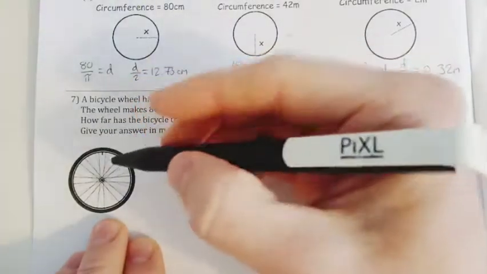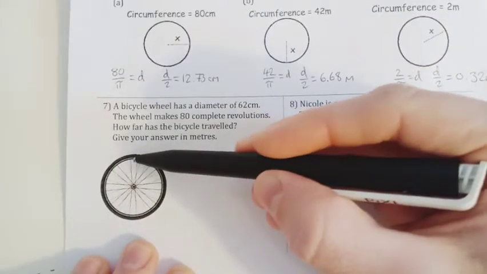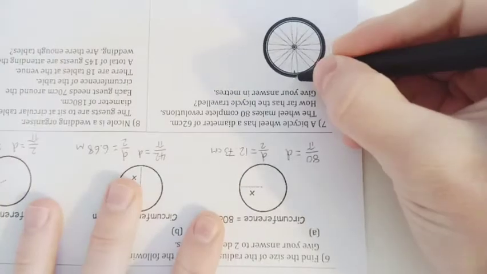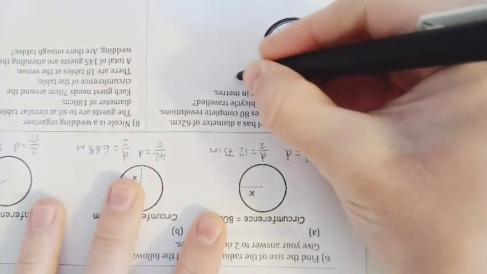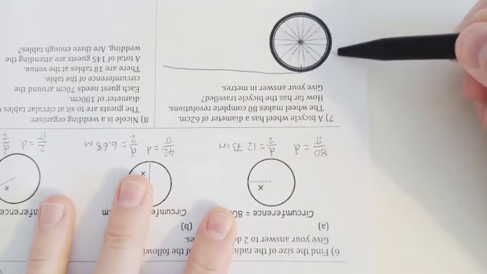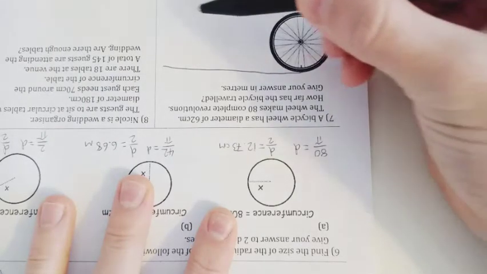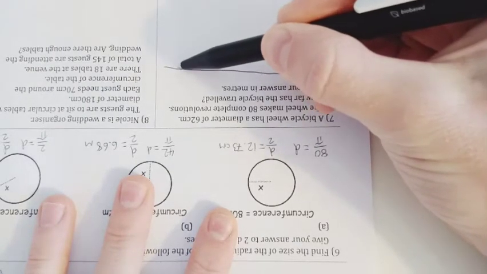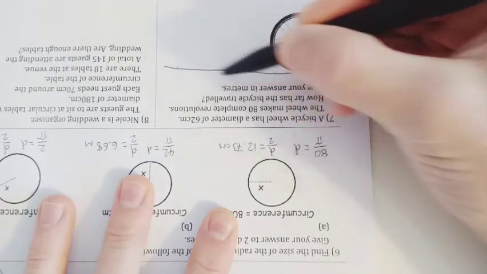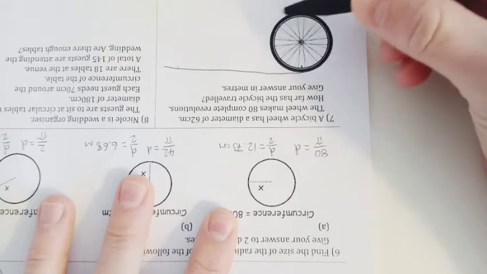Okay, well, if I was to take a point on the wheel, for example, where the valve is there, look. Imagine that was on the ground. Let me turn this upside down for a second. If I were to roll the wheel so that the valve moved around the wheel, the next time it touched the ground, the wheel will have travelled the distance of the circumference.